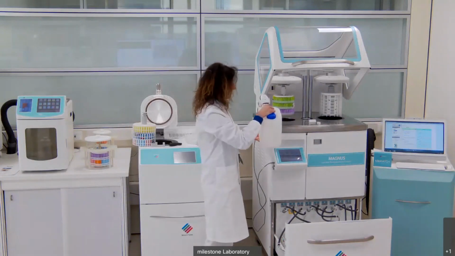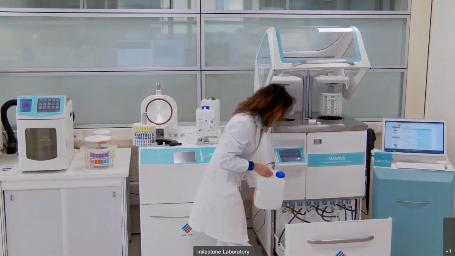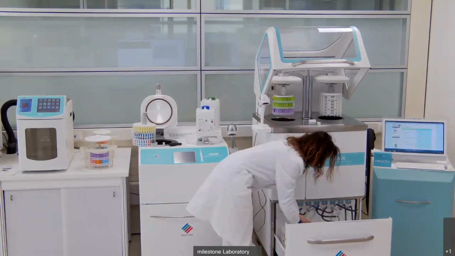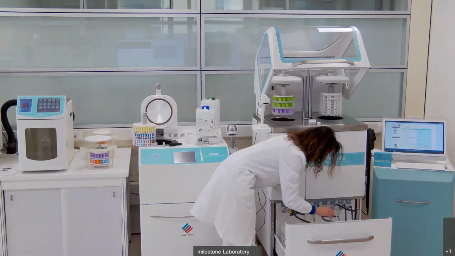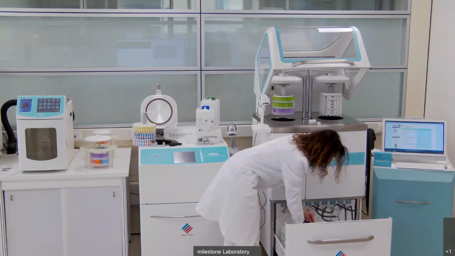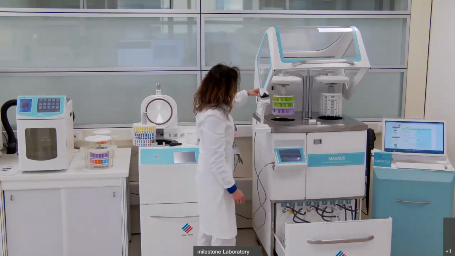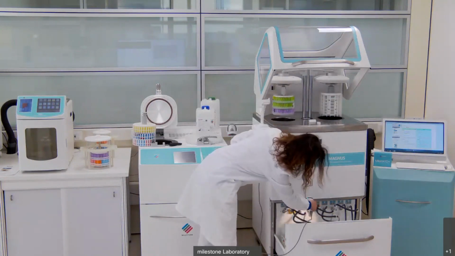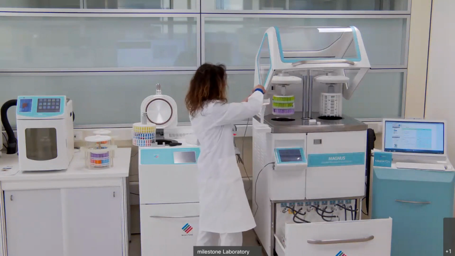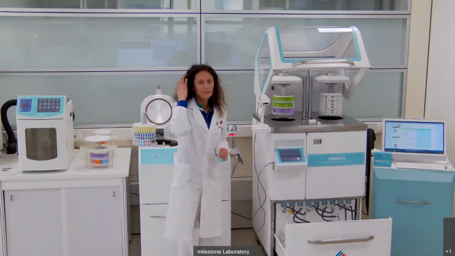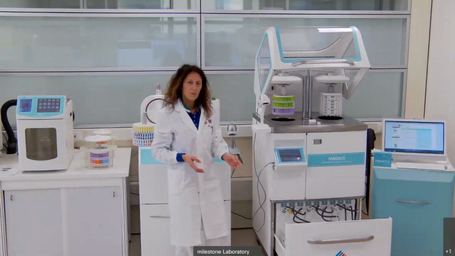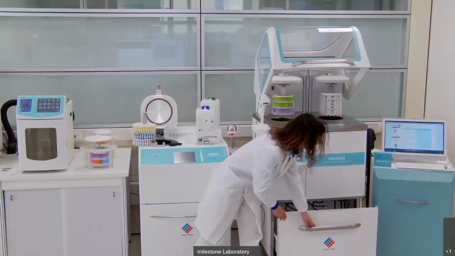So I scan the code of the reagent, I insert the tank in the reagent drawer, I insert the connector, and after, I confirm the position of the reagent. In less than 10 seconds, the replacement is completed.